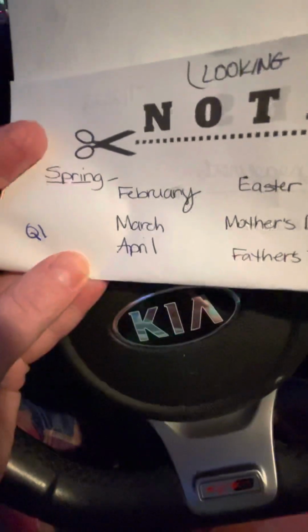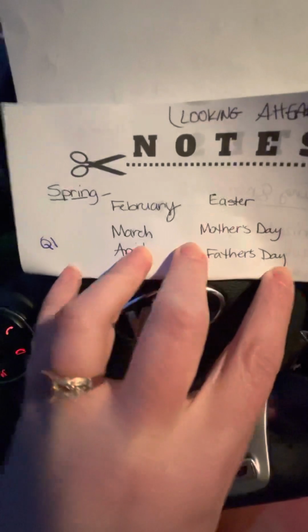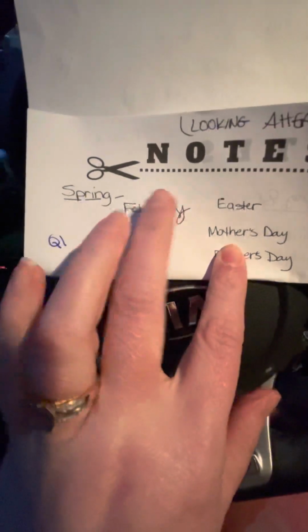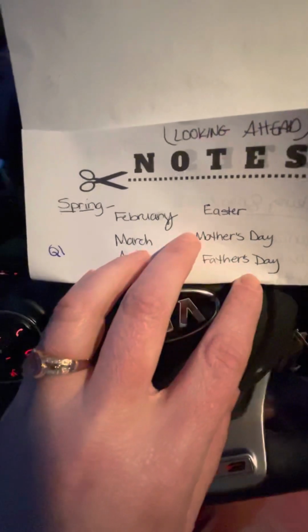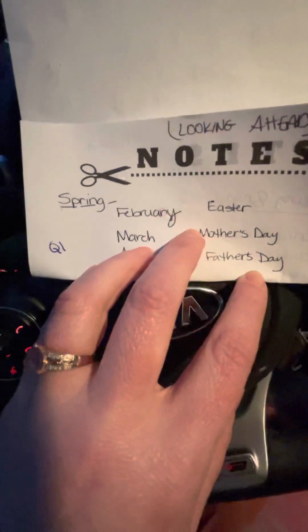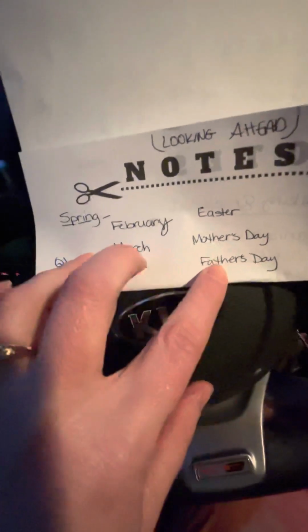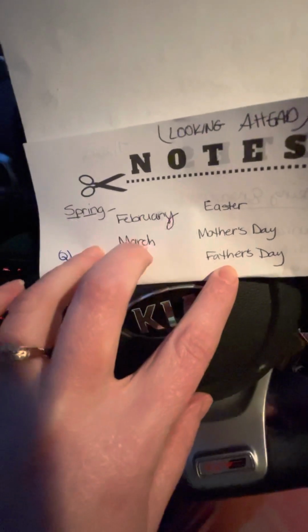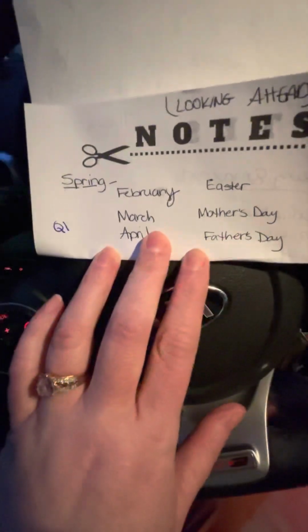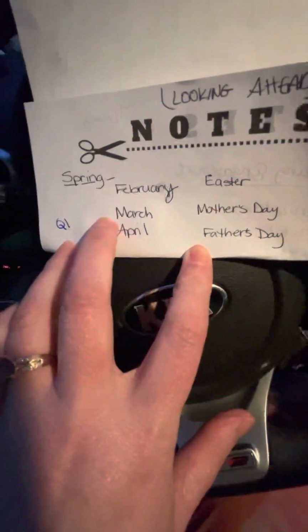So for quarter one, I have the months of spring. Now, I do want to tell you that these quarters, for planning purposes, you want to plan the quarter before. So if you are looking at spring as quarter one, you need to start with quarter four of the previous year. And I can explain that as I go along. So spring is quarter one.